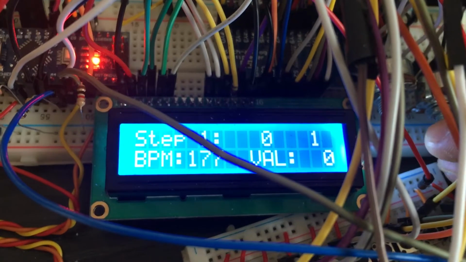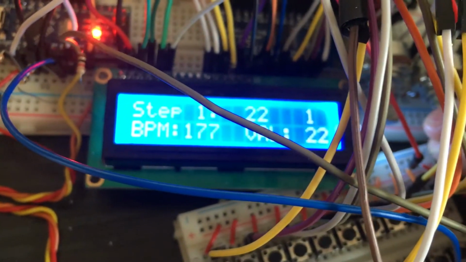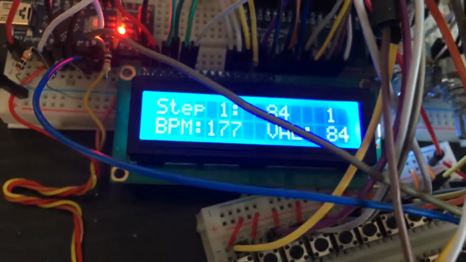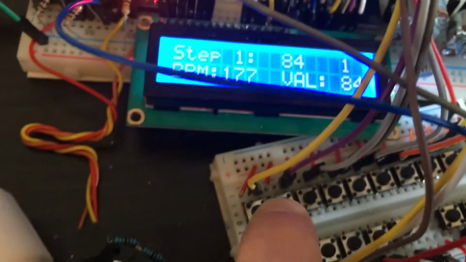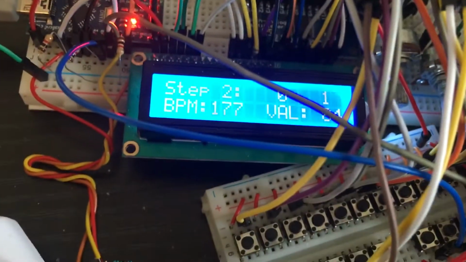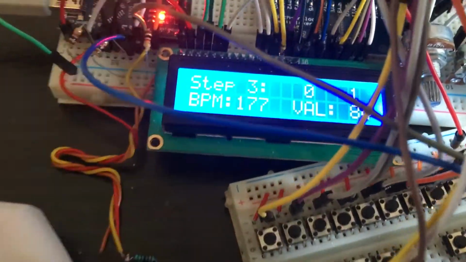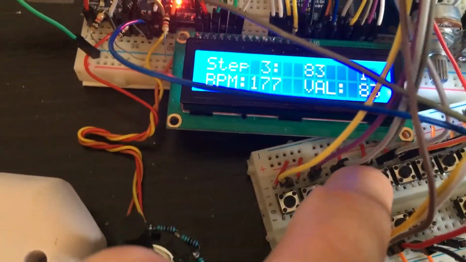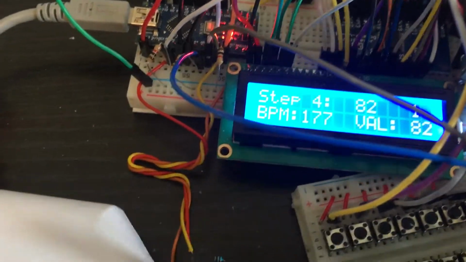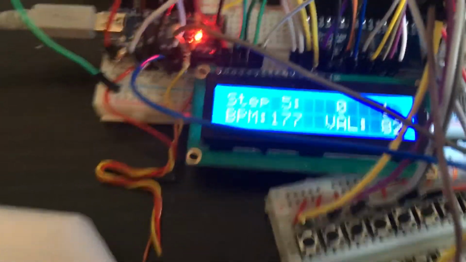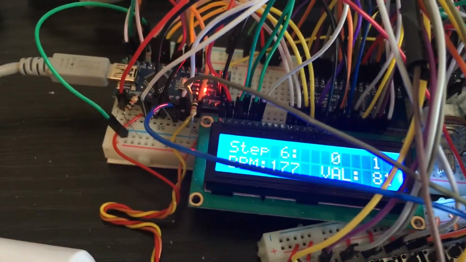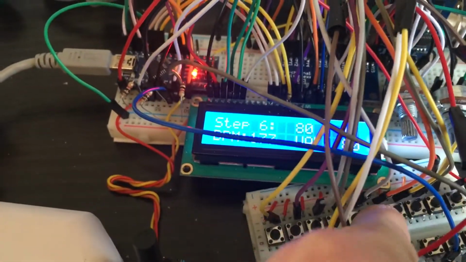Then the bottom number is 0. So the top number is 127, and the bottom number is 0. So step 1 I want to be 84, for example. Step 2 is 0. Let's make that 84 as well. Let's keep to simplicity. Although I want to demonstrate what it can do, so let's do 83. Then 82. Then step 5, 81. Step 6, 80. And so on and so forth.